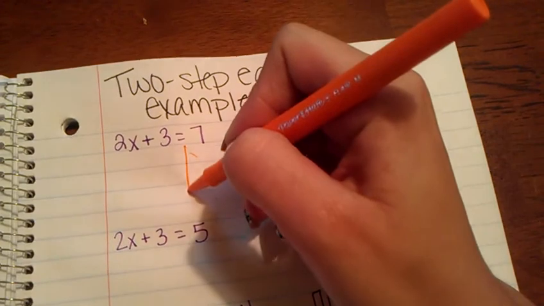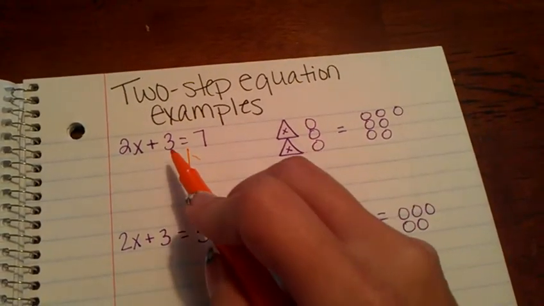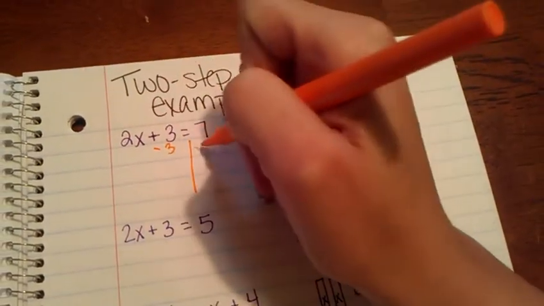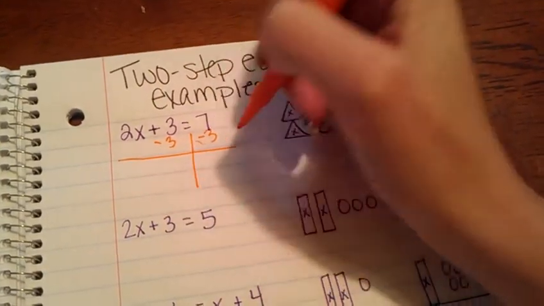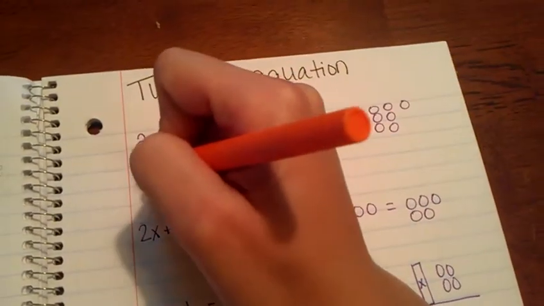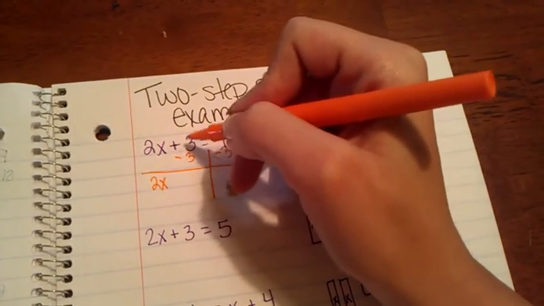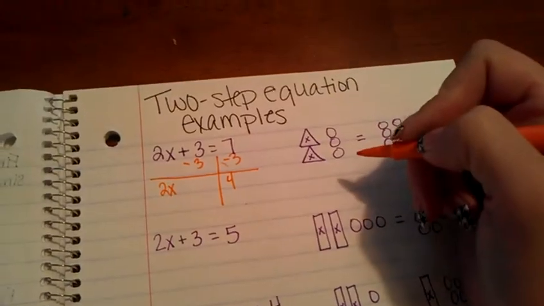So I'm going to separate my equation here. I've got two sides to it. I've got a left-hand side and a right-hand side. Inverse operation, adding 3. Now I need to subtract 3. Remember, you have to do it from both sides. Okay, now this becomes a whole new equation. I'm left with 2x because I didn't do anything to that 2 yet. This went away because I got rid of it. 7 minus 3 is 4. Okay, that was my first step.